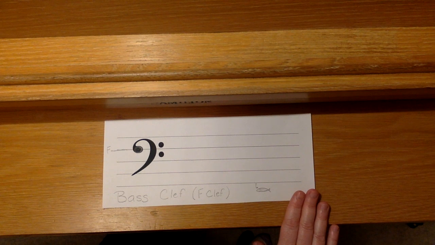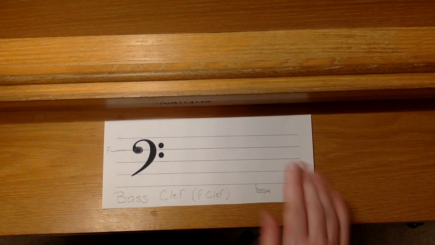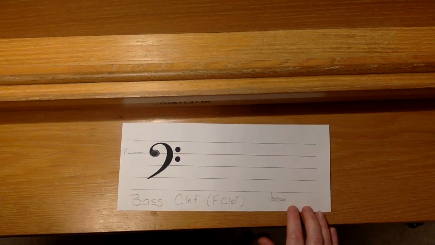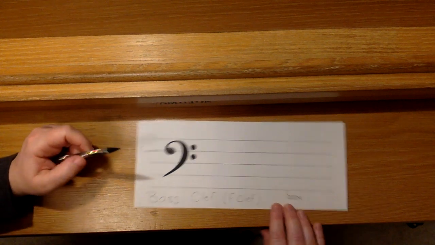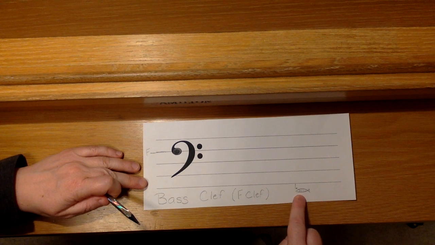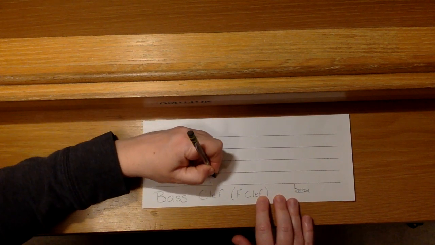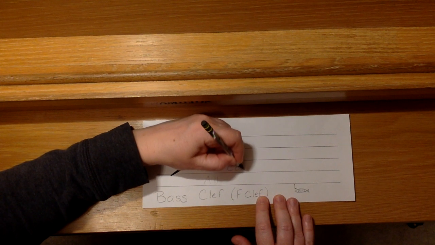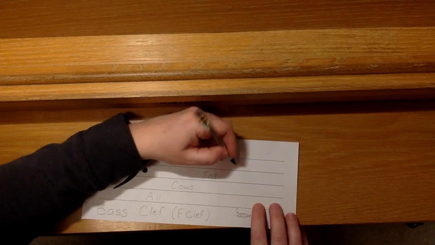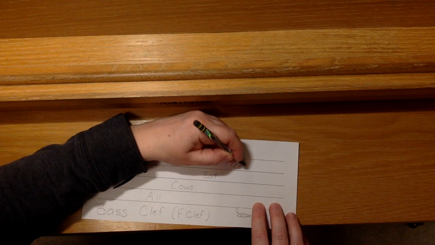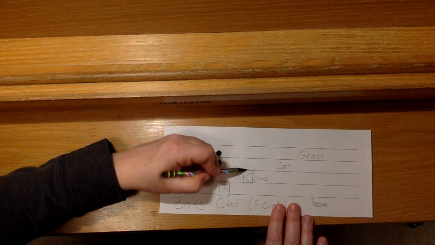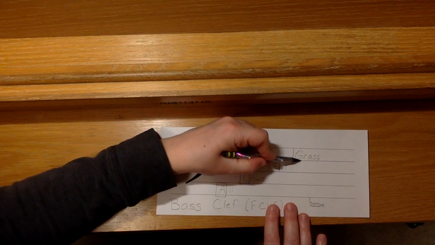You might remember that for the treble clef we used "treble in this space, spell the word face." So I want to talk about the spaces of the bass clef. All right, so here's my rhyme. Space in the bass, not bass. All cows eat, what do you think they eat? It rhymes with bass. Grass. All cows eat grass. A, C, E, G.